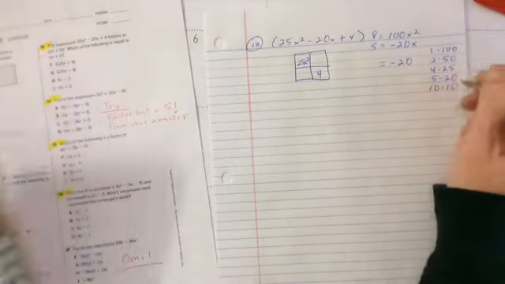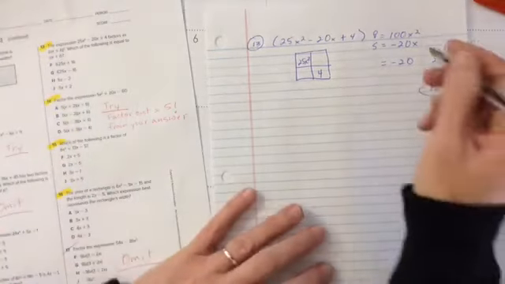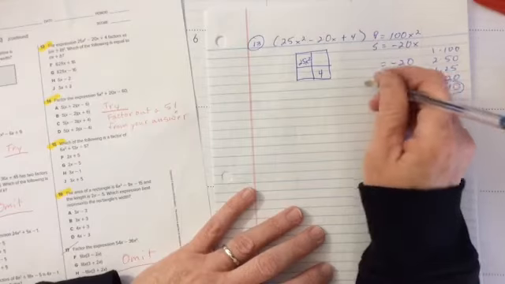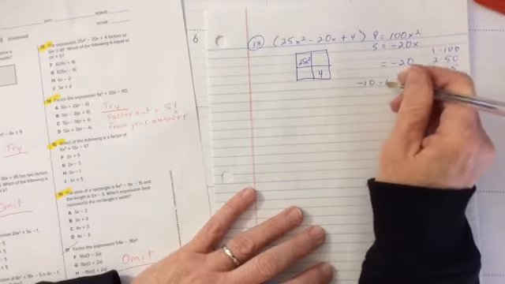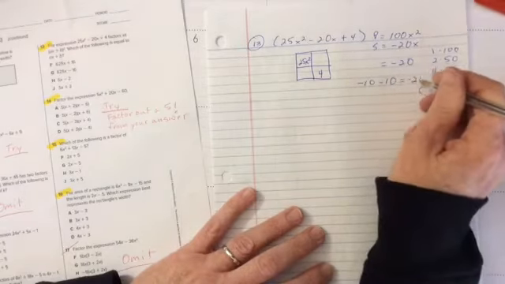Okay, that'll do it. And we're looking for a negative, so we need a negative 10 and a negative 10. Negative 10 minus 10 will equal negative 20.